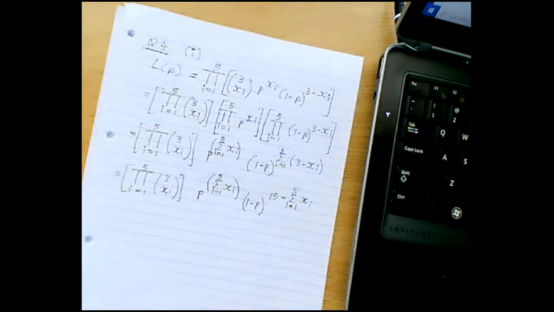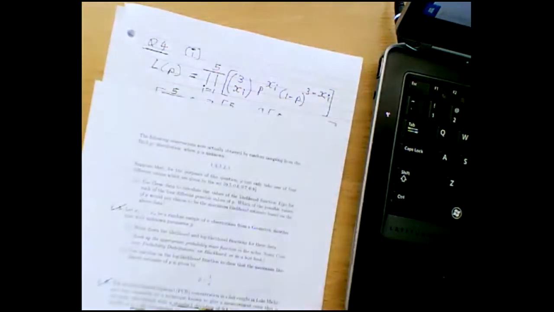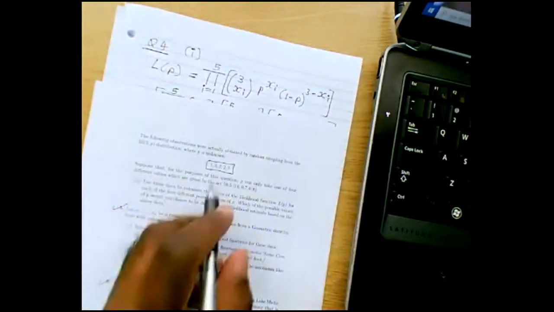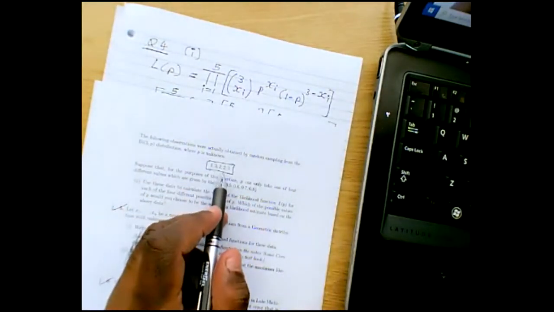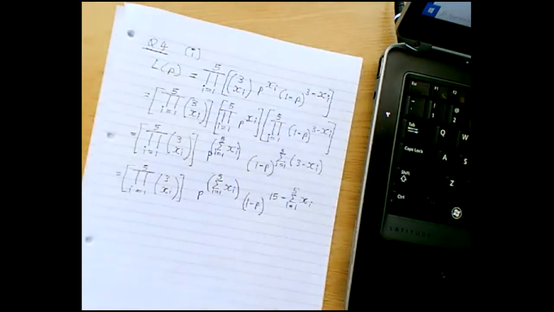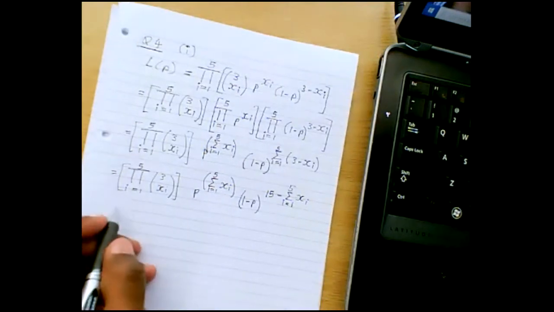Now part 2 of question 4 is asking you to find the MLE, and you are given the data for the x's as follows: 1, 3, 2, 2, 3. Let me write it down.